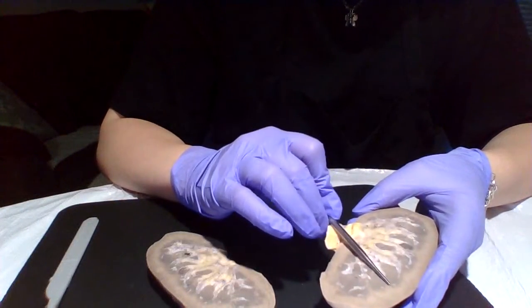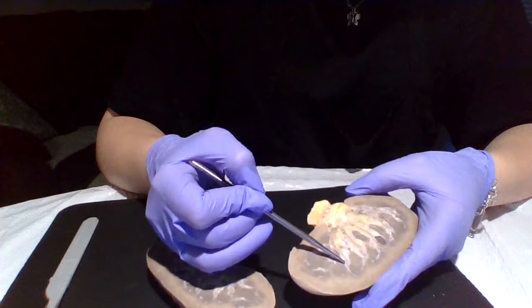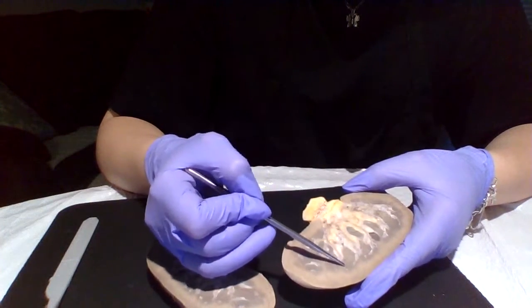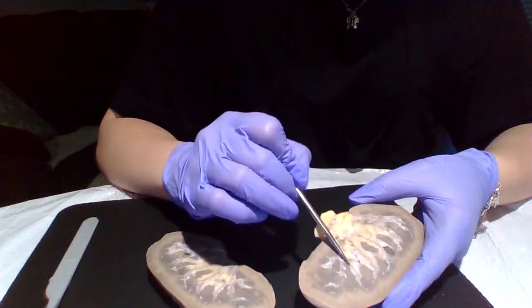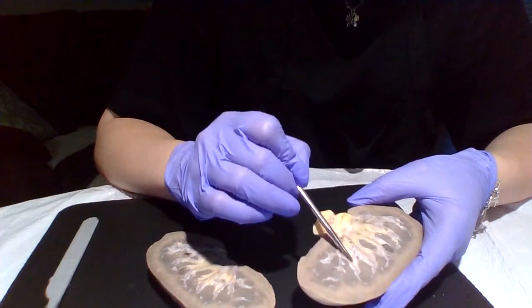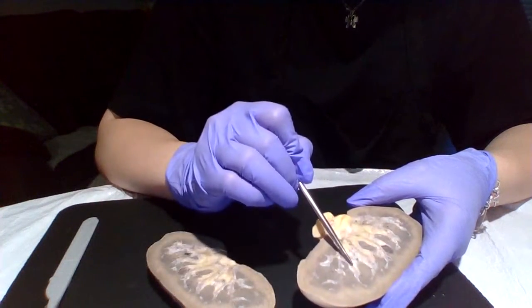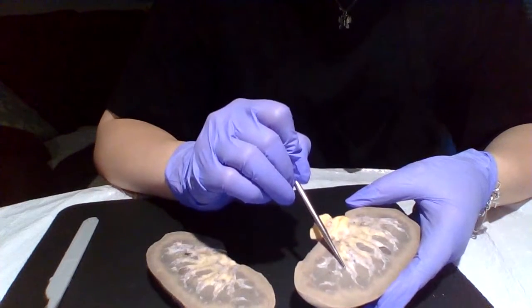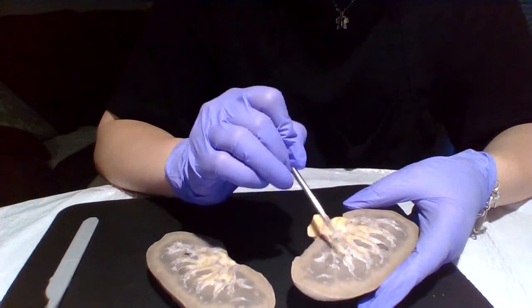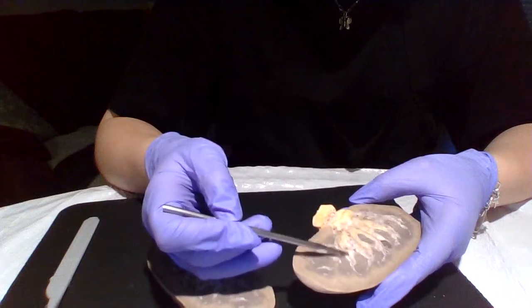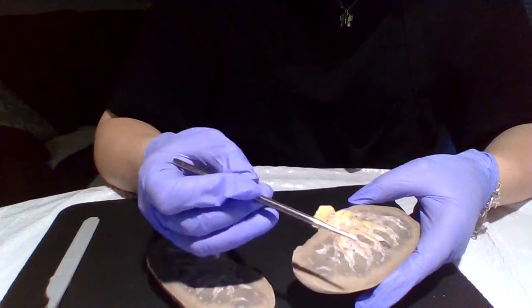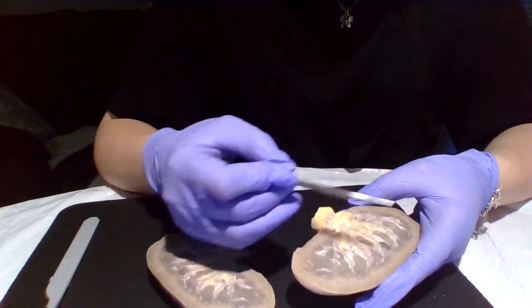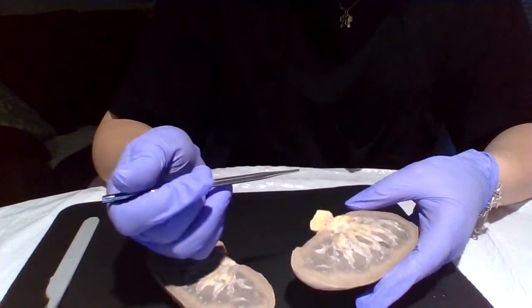Then moving on, looking here, we have this small, almost string-like projection going out, and then we have this thicker portion. So the small would be the minor calyces, also called the calices, and then the major, which is that thick one, is going to be the major calyces, and they are just chambers that transport urine in the kidney.